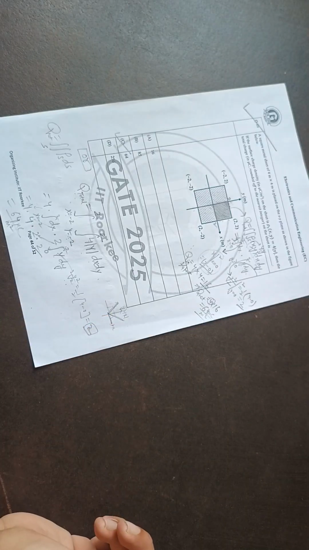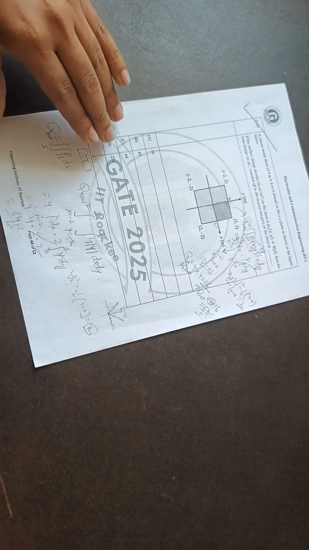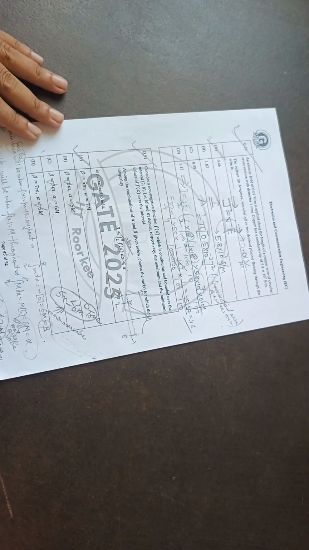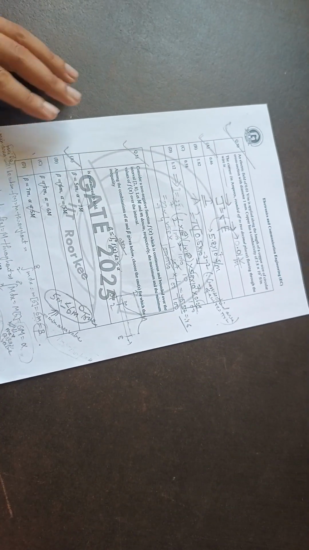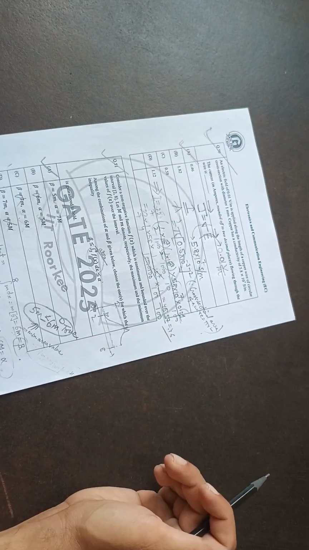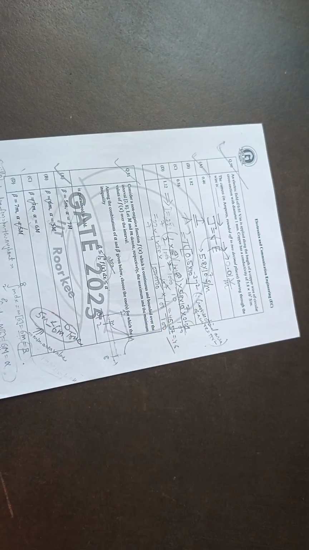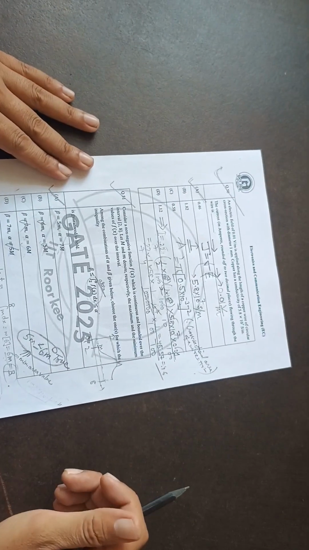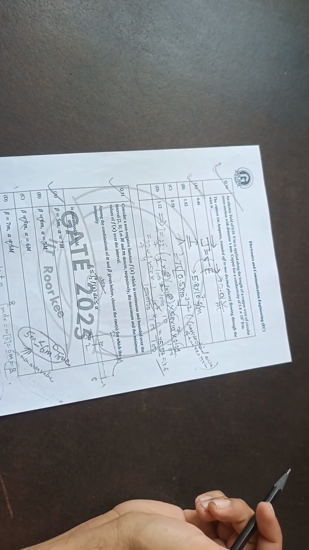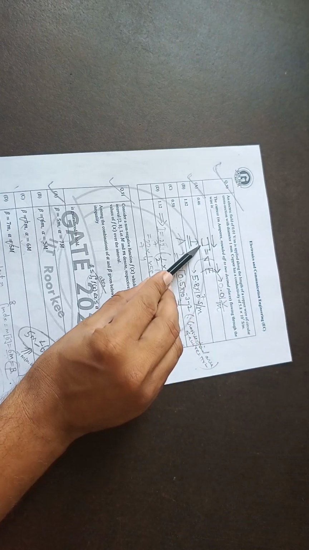So this was a pretty easy question on electrostatics. Another question, which I also discussed in the DC part, but let's discuss it again here. It comes from the normal current density formula, Ohm's law, J is equal to sigma E.